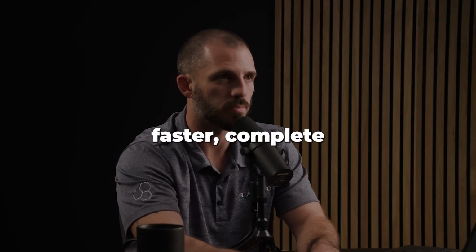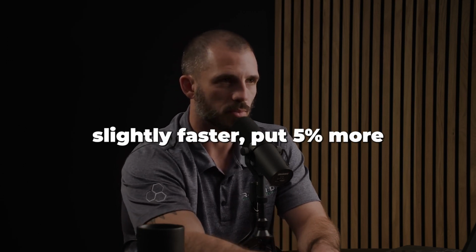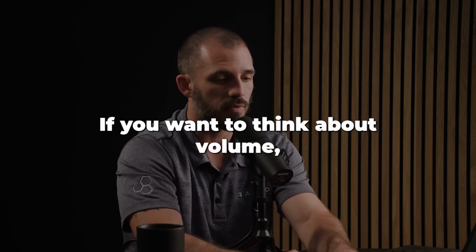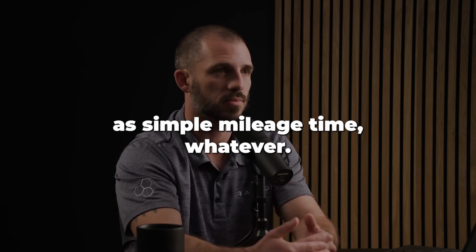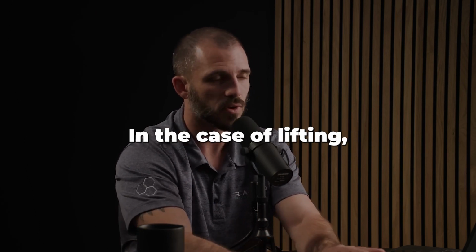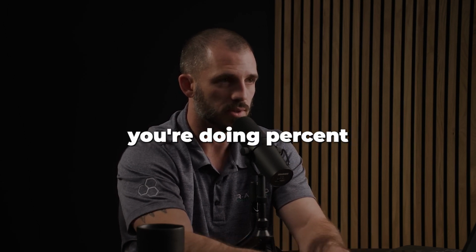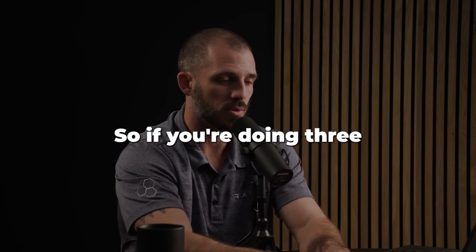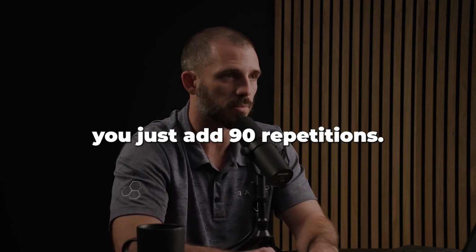Increase intensity. Run a little bit faster. Complete the same amount of work slightly faster. Put 5% more on the barbell or the load or the handle or whatever you're going to do. That's a simple way. If you want to think about volume, in the case of endurance work, it's simple. Mileage, time, whatever. In the case of lifting, all you have to do is take the amount of repetitions you're doing per set, multiply it by the sets, add that all up. So if you're doing 3 sets of 10, that's 30 repetitions. If you did 3 exercises, you just did 90 repetitions.